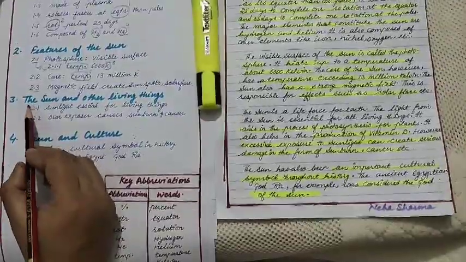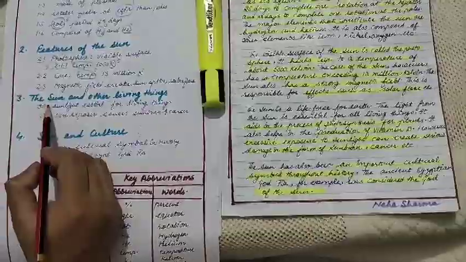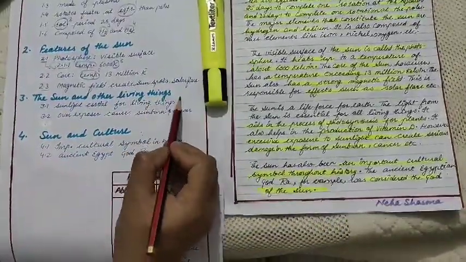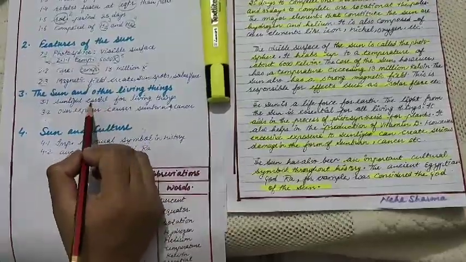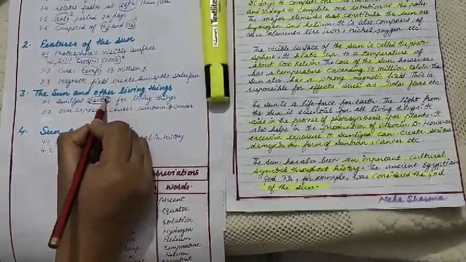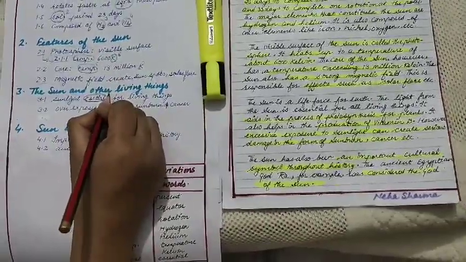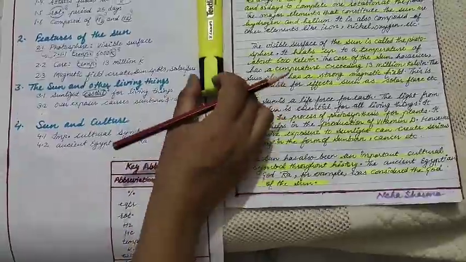Third heading is in the third paragraph. From the third paragraph I have taken this, the sun and other living things. So 3.1 is sunlight essential. This I have taken as an abbreviation here. This is the 7th one. This is for you people. Only use abbreviations within limit.